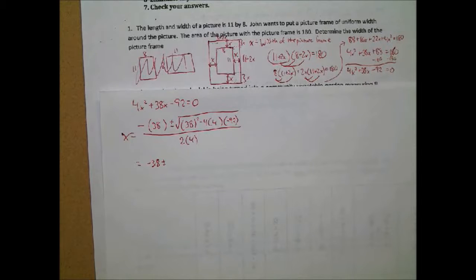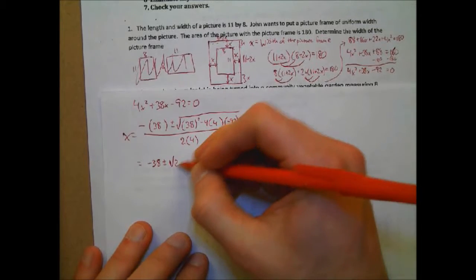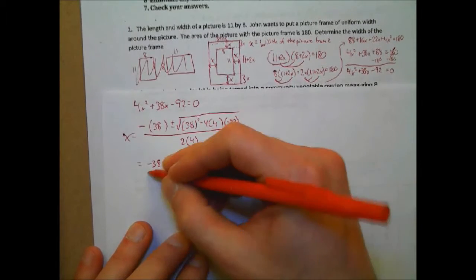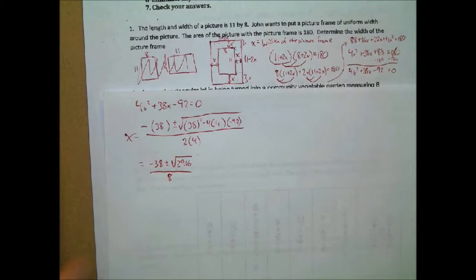Sorry. All right. I'm going to go ahead and simplify the discriminant. So 38 squared minus 4 times negative 92. I get 2,916, all over 8. Now, you are not going to believe this, but is 2,916 a perfect square? Yes! Oh my gosh.